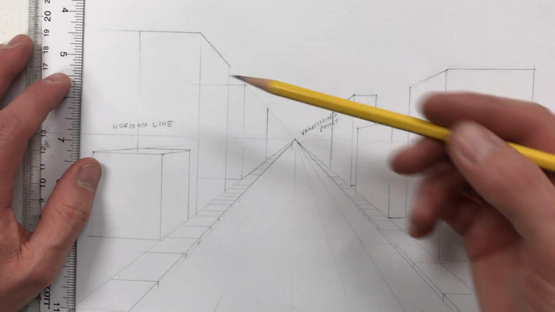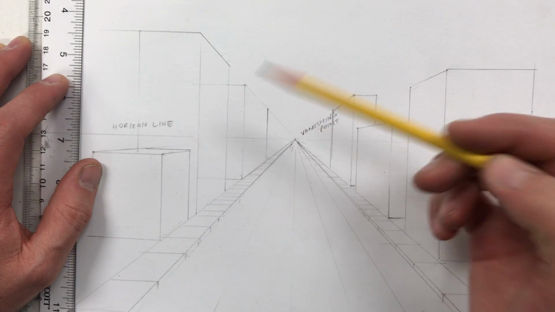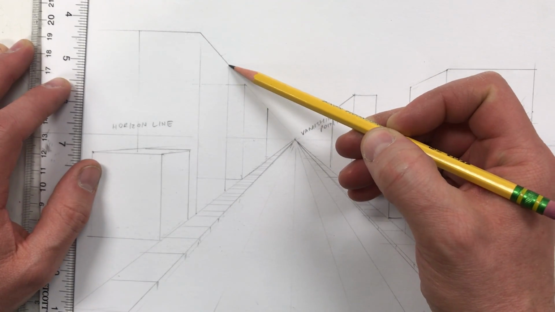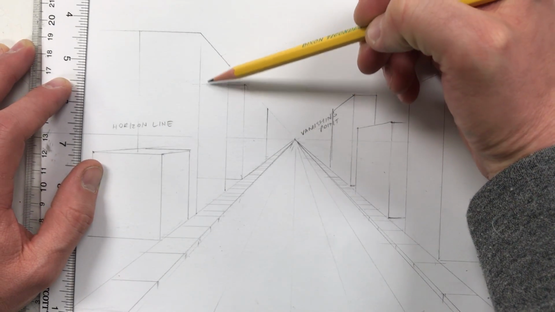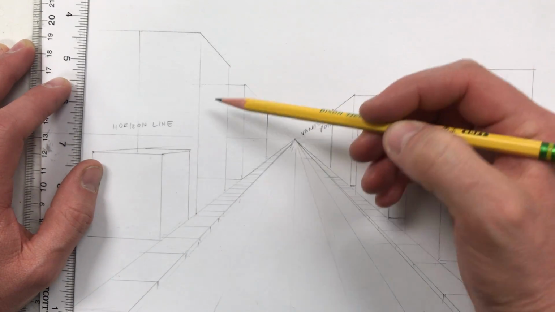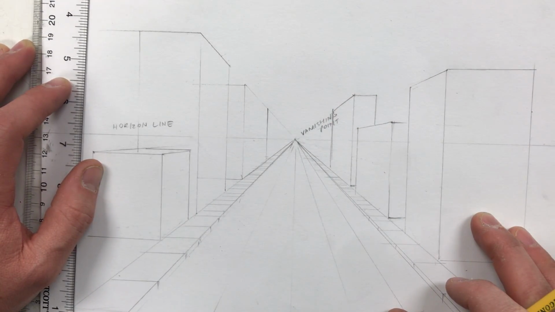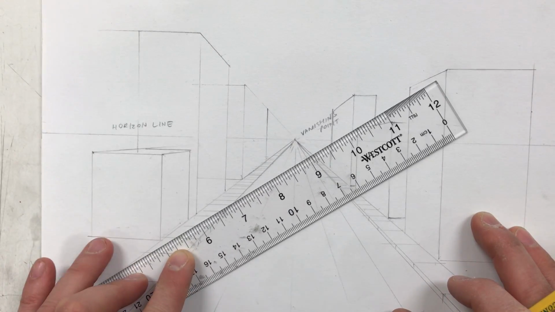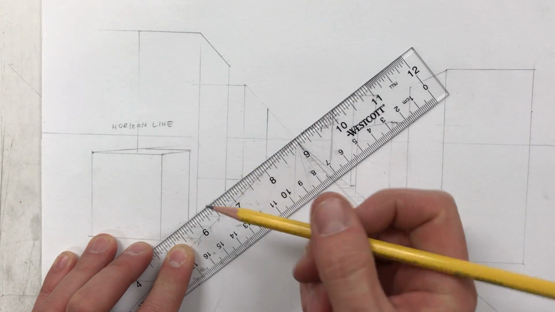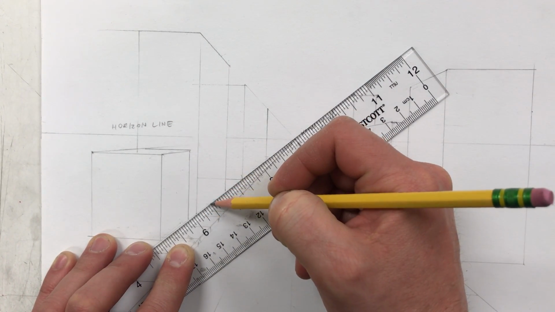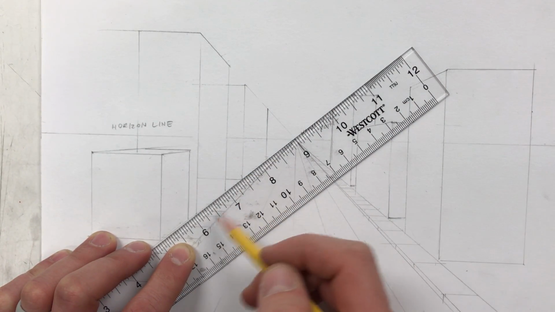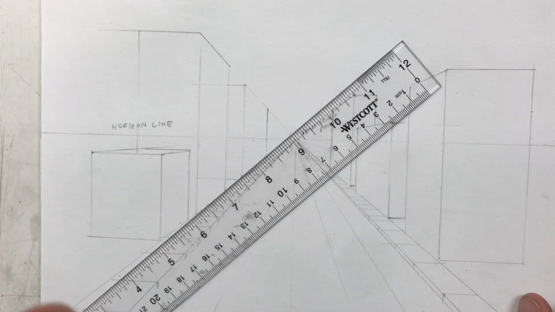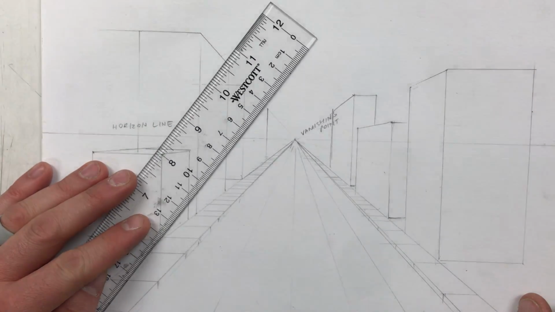So let's just do this building right here, on the left-hand side. If I draw an X from here down to here, and from there down to there, so I have two crossing lines right there, that midpoint where it crosses is the middle of that building in perspective. Because if I just measure with my ruler from here to here and put in a line, it might be the middle in terms of my ruler, but because this is in perspective and it's going away from us, that would not be the middle.